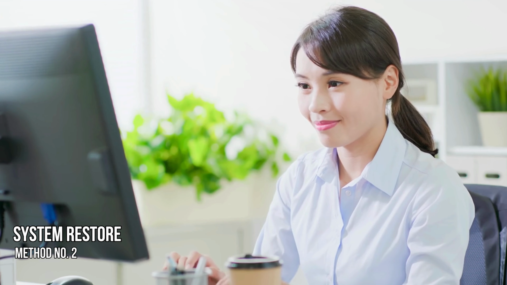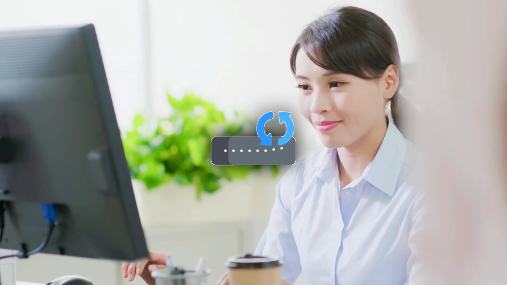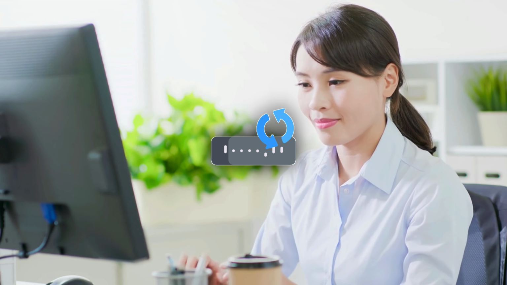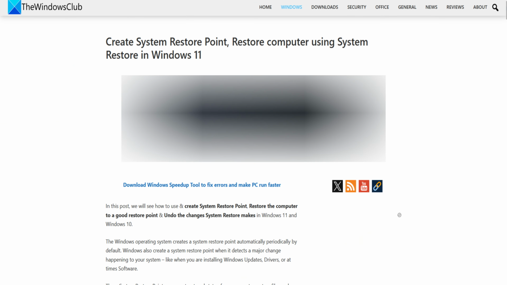Method 3. System Restore. If you have created a system restore point at a point in time, you can use it to fix the computer. You can revert your computer state to the previous time you created the system restore through System Restore. So if the issue has appeared recently, it can fix it. Here is how to do that.